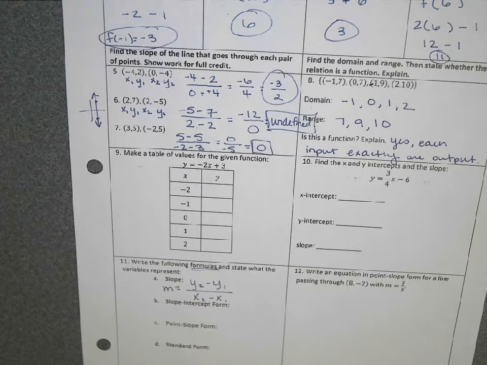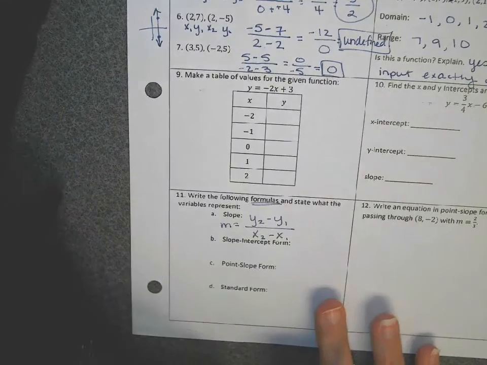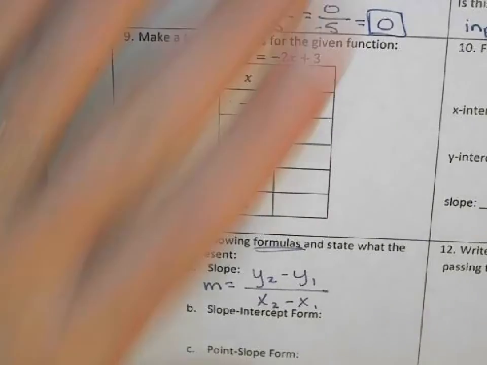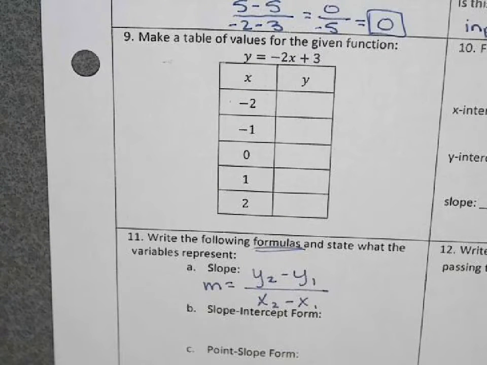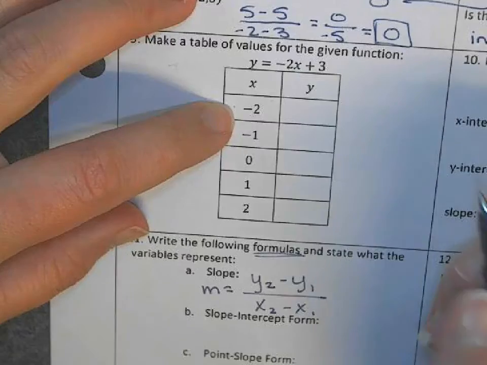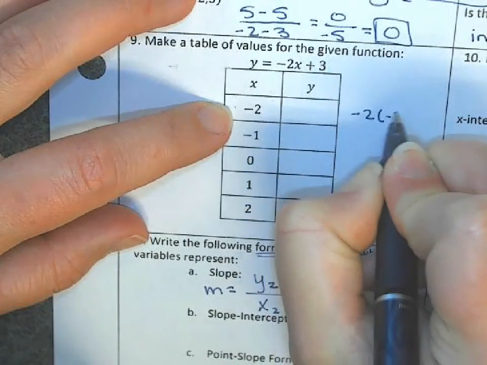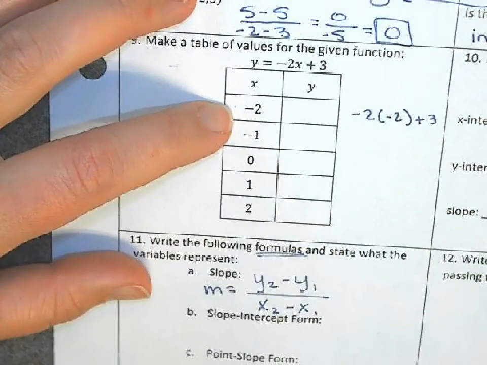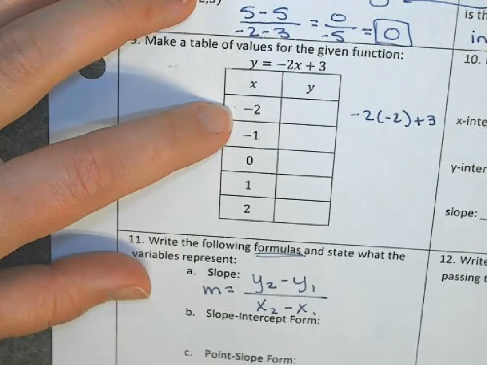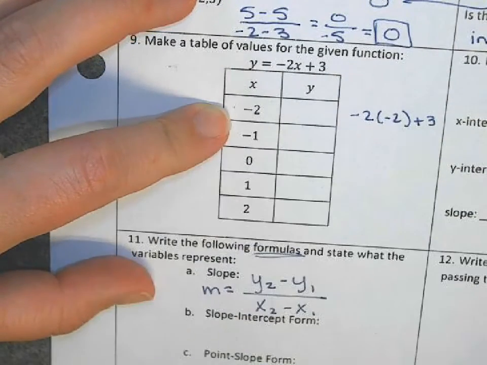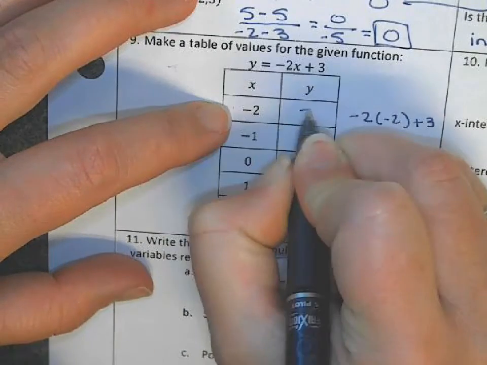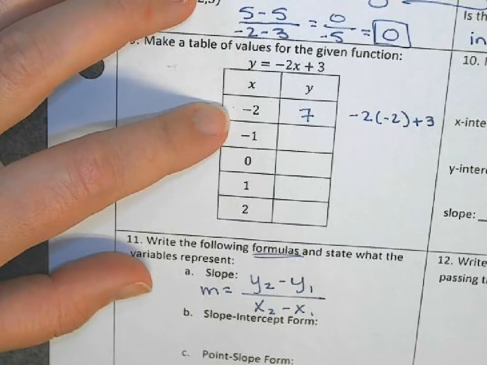Thank you. All right, next one, we are making a table of values. Okay, what do I need to do here? What's my main idea here, number 3? Plug in the values. So we plug in negative 2, so negative 2 times negative 2 plus 3, and you get 7. Yes, you're just plugging in these values for your x value. These are your x's, so you're going to plug it in for x. Negative 2 times negative 2 is 4. 4 plus 3 is 7. Very good. Okay, keep going.